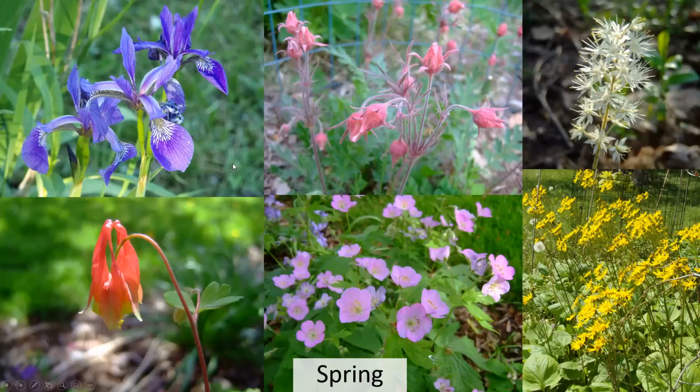And more for spring, you get the blue flag iris, one of my favorite native plants. It's really pretty. The wild columbine, wild geranium, and this is prairie smoke, which is really pretty. That's for drier soils. And foam flower is a really pretty woodland understory flower. This is Packera aurea, golden groundsel, the yellow flower. It's a really great ground cover and a workhorse if you want a ground cover that you don't have to do anything with.